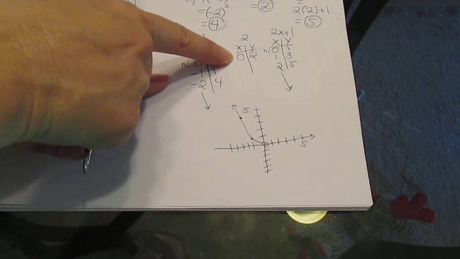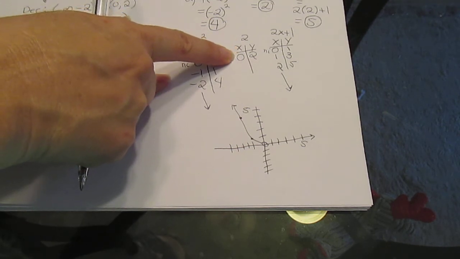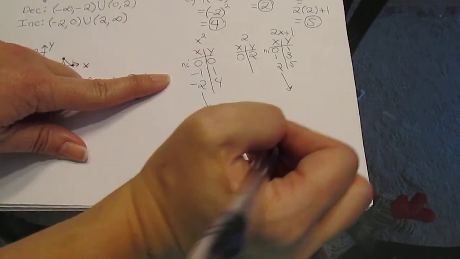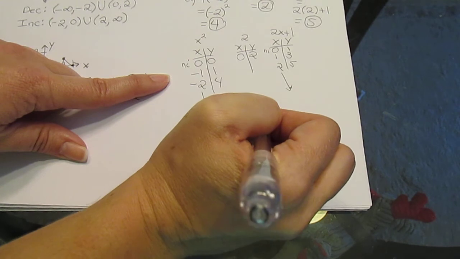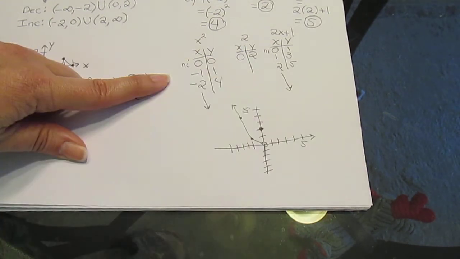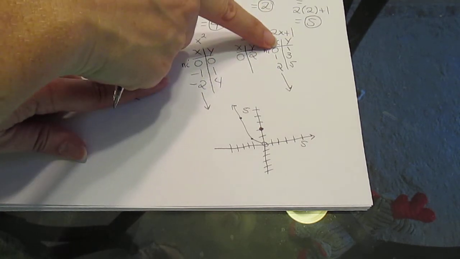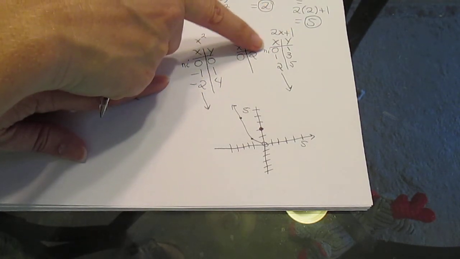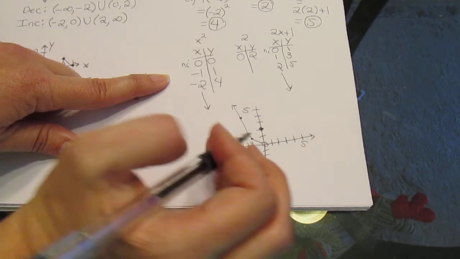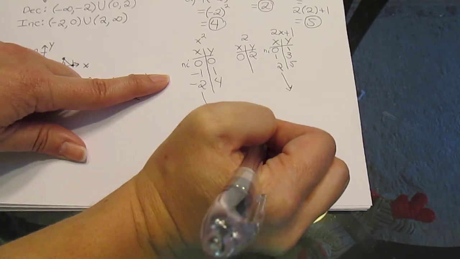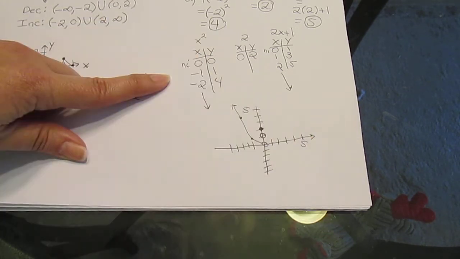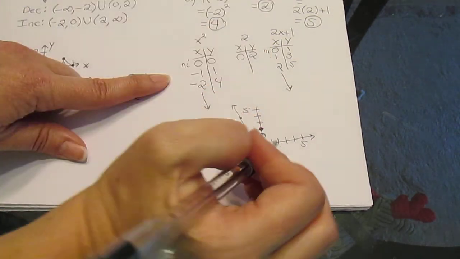Okay, the middle table, well, I've got just 1 point, 0, 2. And that's it for that table. And then our last table, we've got 0, 1. We reminded ourselves that that has to be an open circle. And then we've got the point 1, 3.